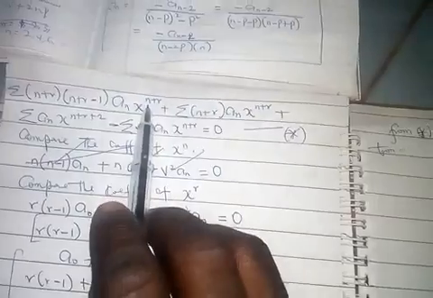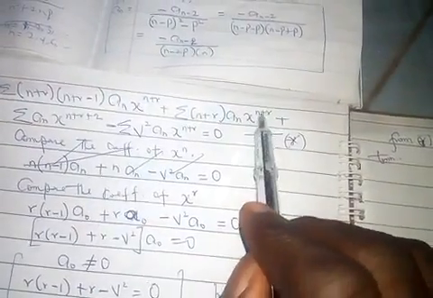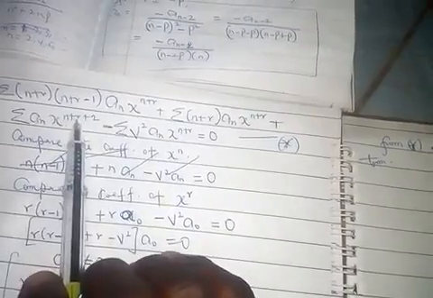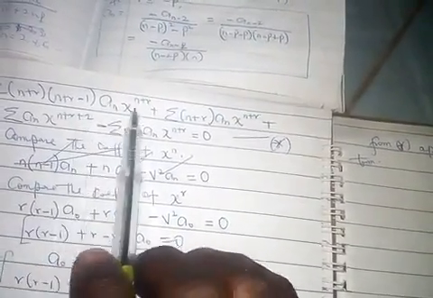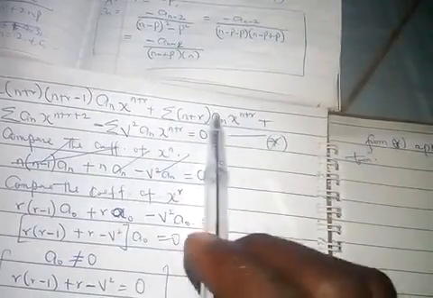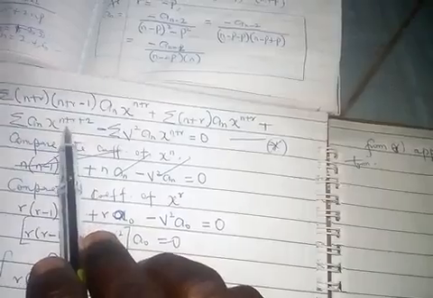While we're applying shift of index to the third term, check the first term, n plus r, the second term, n plus r, the fourth term, n plus r, but this one, n plus r plus 2. So we need to make everything uniform, x^(n+r), so that we can easily factor it out.